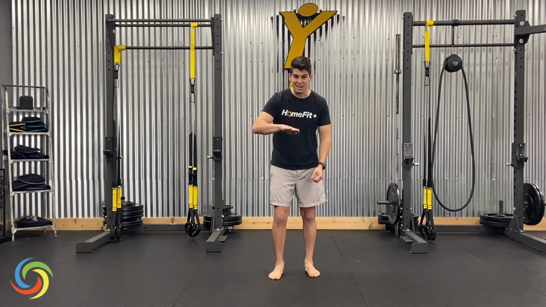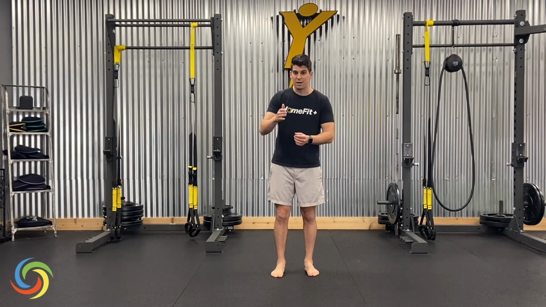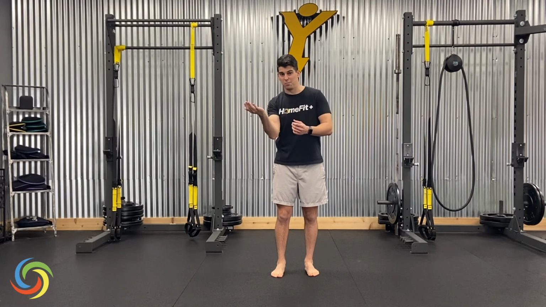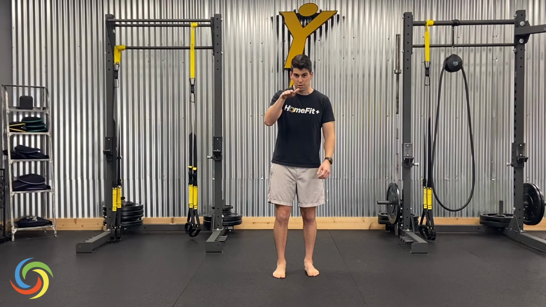I want to be able to get there and come back home, okay? So I don't want to get there like this, and then come back home, and back home is all the way to the outside. I want to come right back to neutral, okay? And then I want to pronate back to neutral.